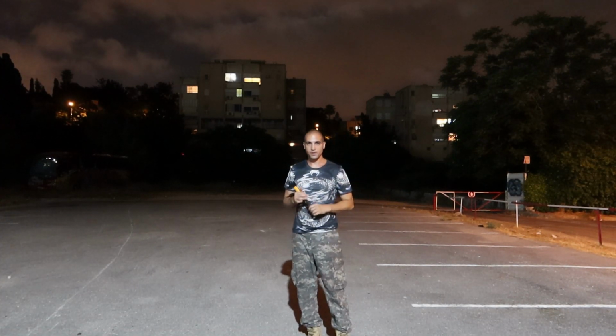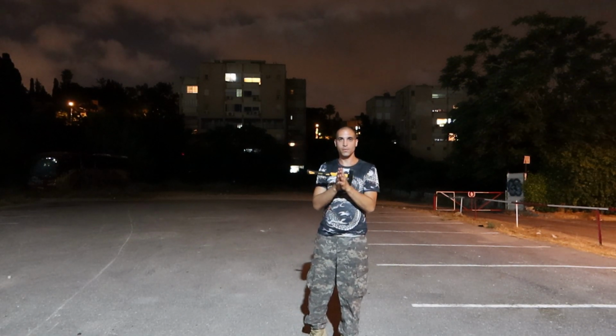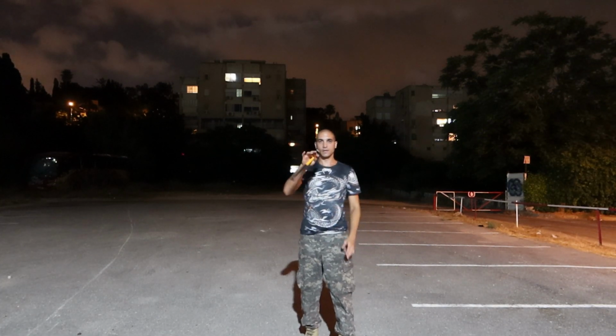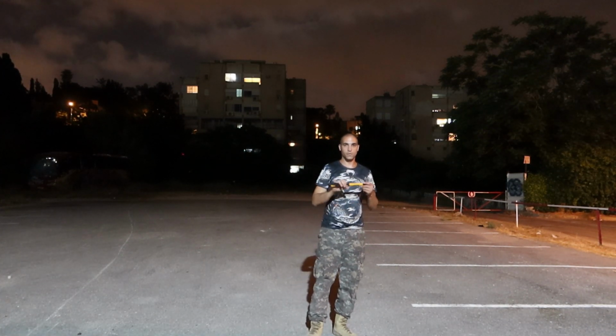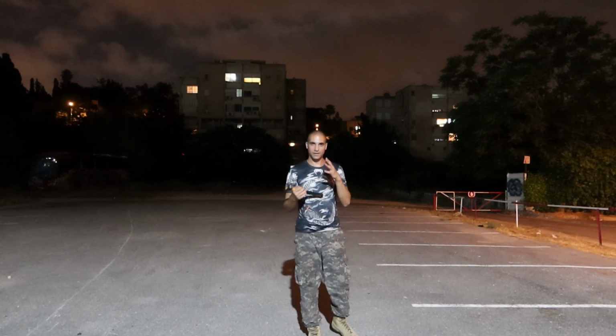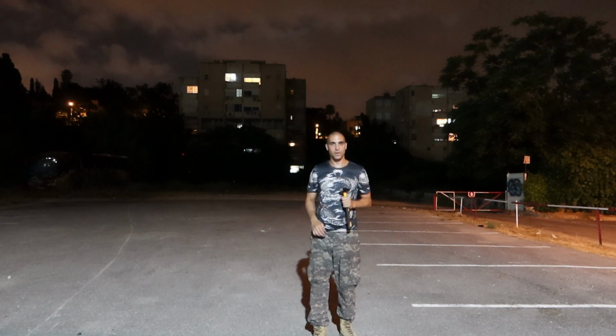The second principle is finding the balance of the weapon or the frequency of the flexible weapon, and understanding the pivot points of the weapon. Is it in the handle? Is it here? And understanding the different modes of rotation of the weapon.